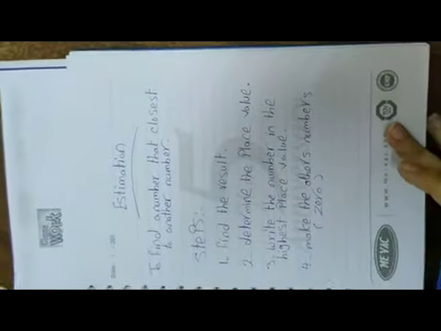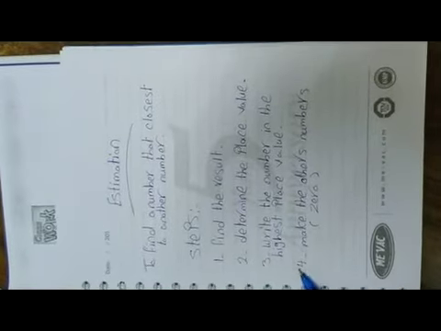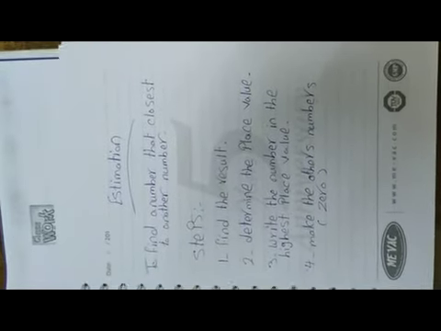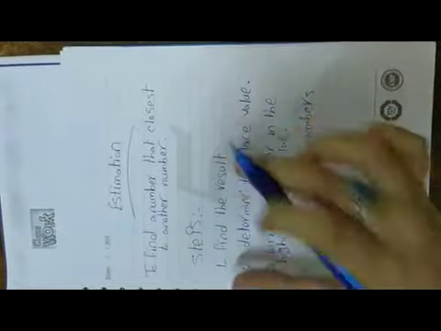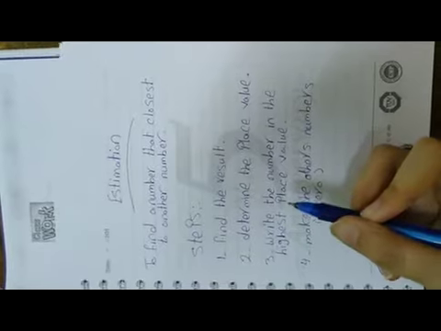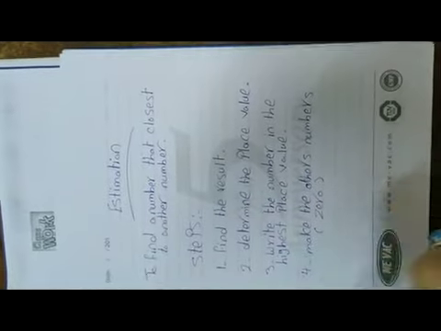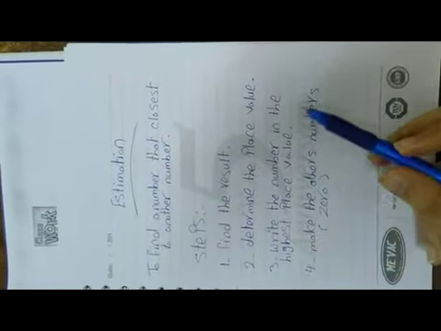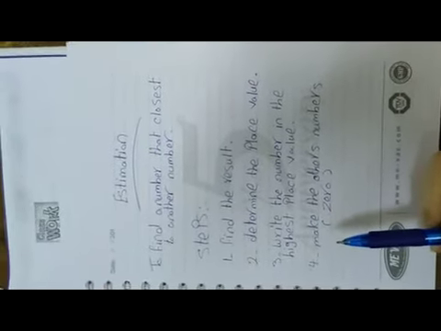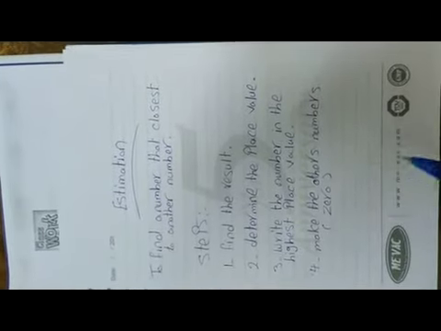Okay, how to make estimation? I have 4 steps to make estimation. The first one, find the result. So I will have an addition problem or subtraction problem and I need to find the result first. What about the second step? Determine the place value. We know that I have hundreds, tens and ones in my place value. Then the third step, write the number in the highest place value. So I will search for the highest place value and I will write it again. And the last step, make the other numbers 0.